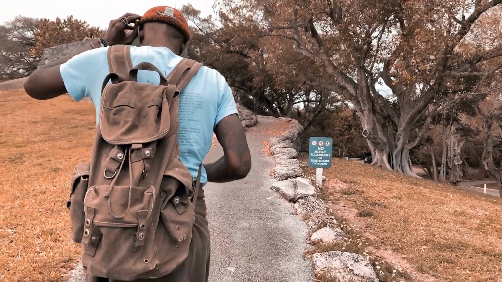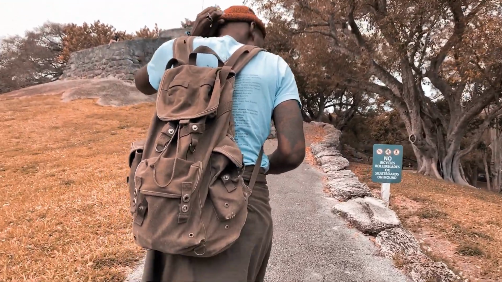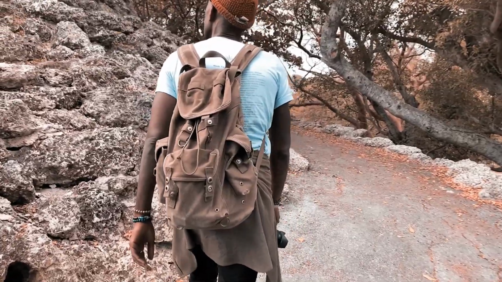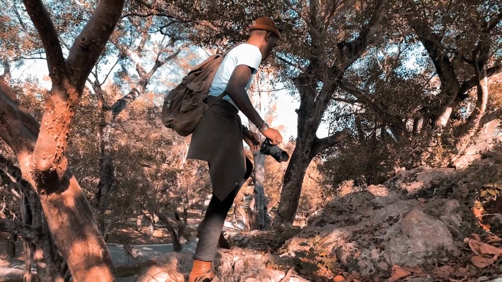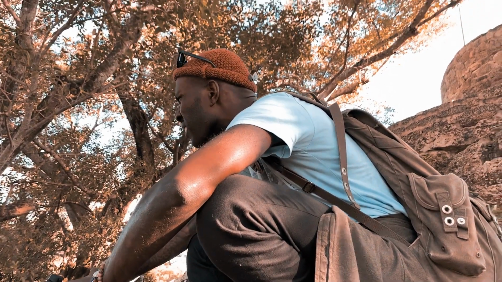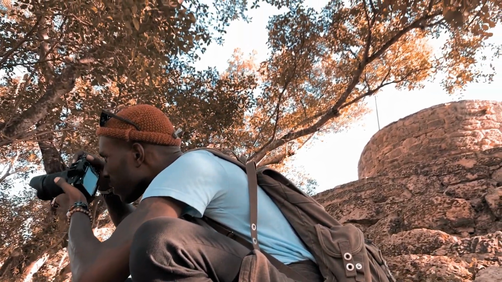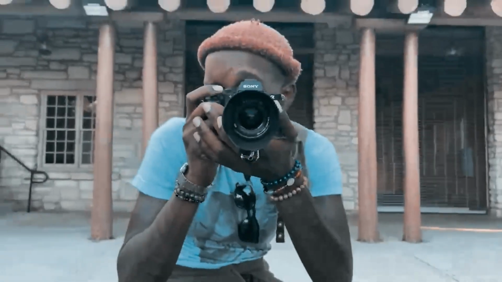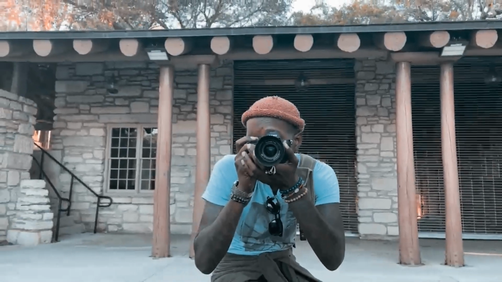Now, there's a secondary effect to changing your aperture, and that's known as depth of field. Essentially, depth of field is the separation between your in-focus objects and your out-of-focus objects. With a lower aperture number, when your iris is open really wide, you're going to have a shallower depth of field. Your subject will stand out from your background more.